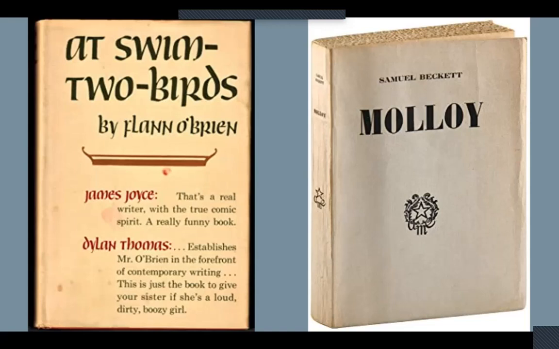So At Swim-Two-Birds is one of his novels. It's very experimental, very interesting, but it's also based on traditional Irish stuff.